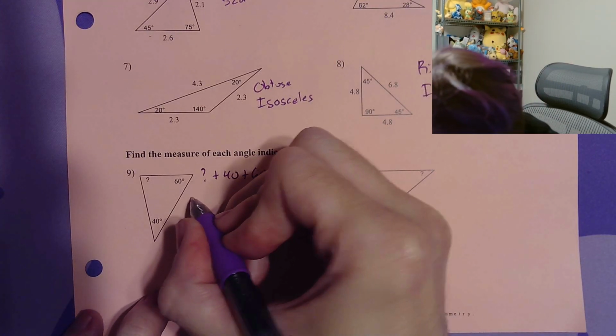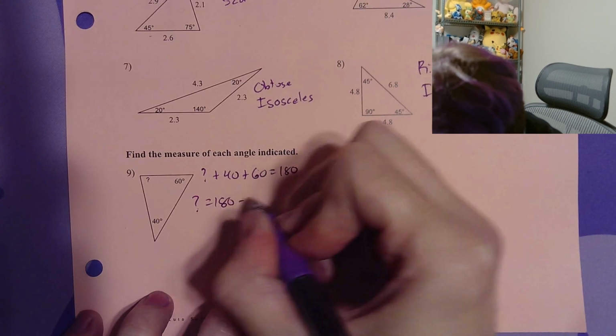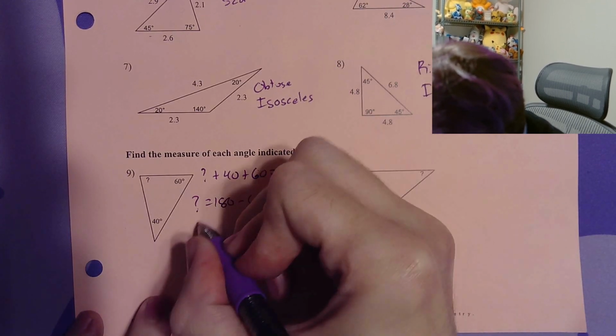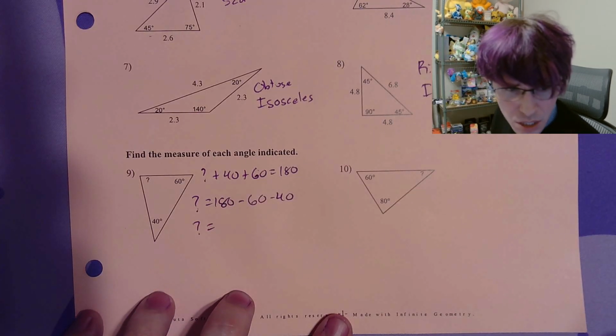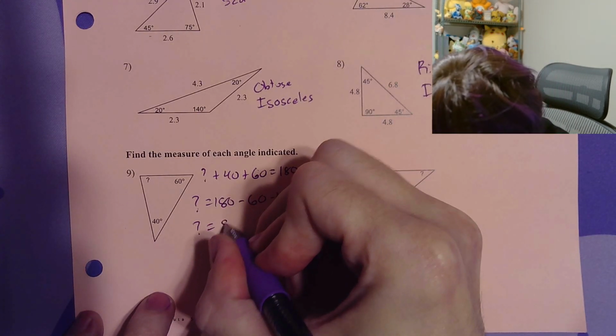Or in other words, the question mark is equal to 180 minus 60 minus 40. Use your calculator when you need to, and that's going to give you a total of 80 degrees.